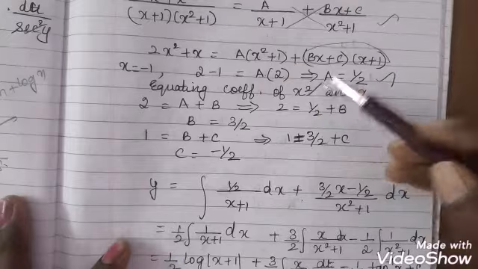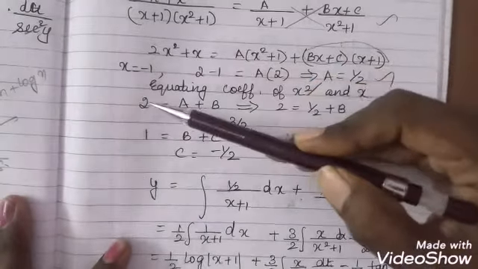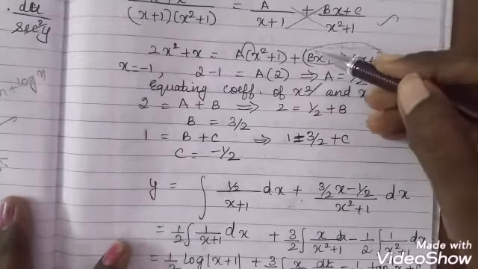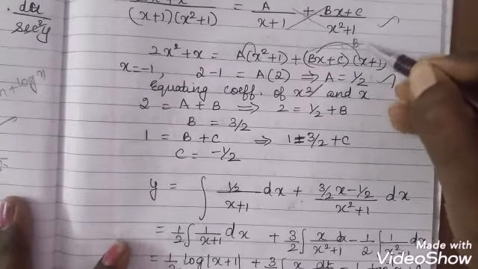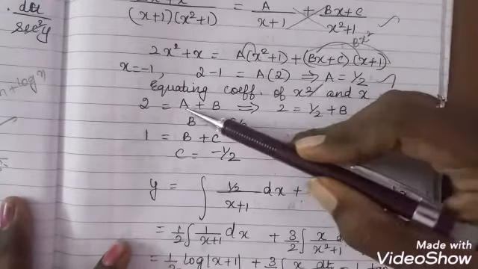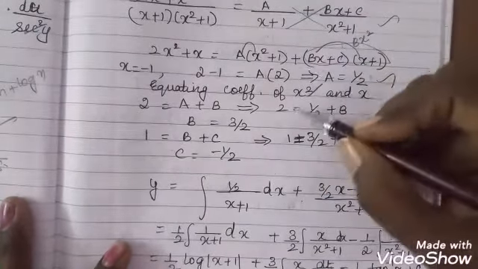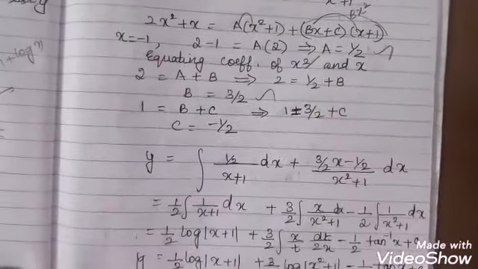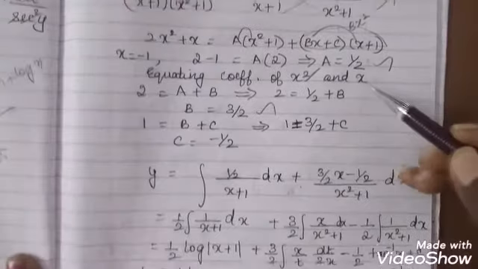Equating the coefficient of x squared. What is the coefficient of x squared here? 2 equal to, what is the coefficient of x squared here? It's nothing but a. Here again you will have bx squared. What's the coefficient of x squared? It's nothing but b. So you will have a plus b, which implies 2 equal to 1 by 2 plus b. So what's the value of b you get here? It is equal to 3 by 2. Got it? Now equate the constants.